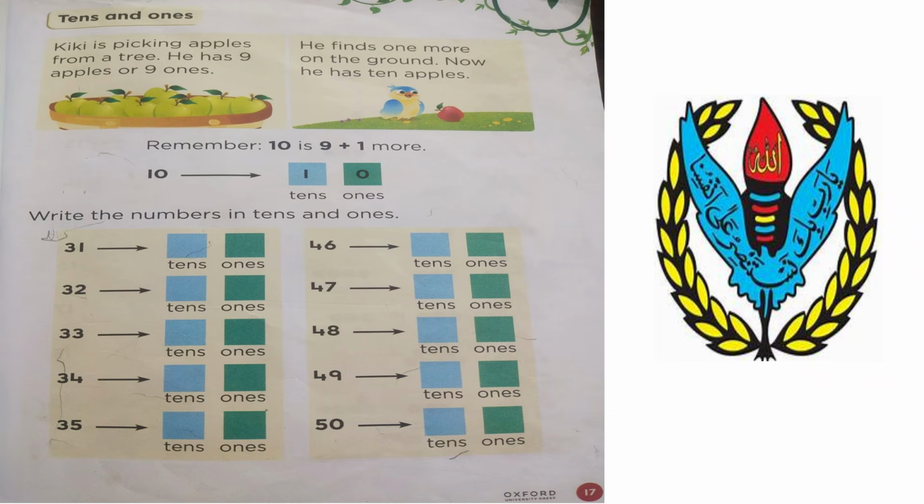Write the numbers in tens and ones. So we can say 10 is 1 ten, 20 is 2 tens, 30 is 3 tens, 40 is 4 tens, 50 is 5 tens. So we have to write 31 in tens and ones boxes. So let's write 1 in ones box and 3 in tens box. 6 in ones box, 4 in tens box.